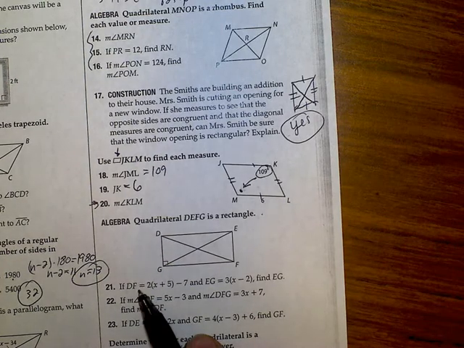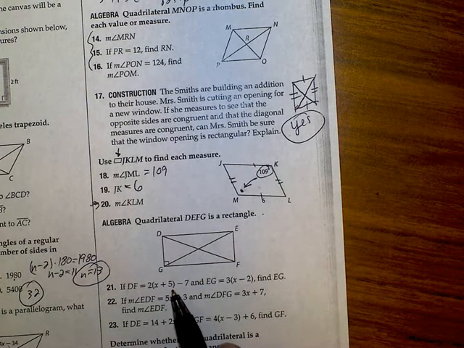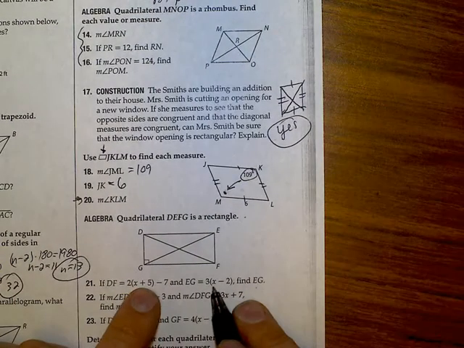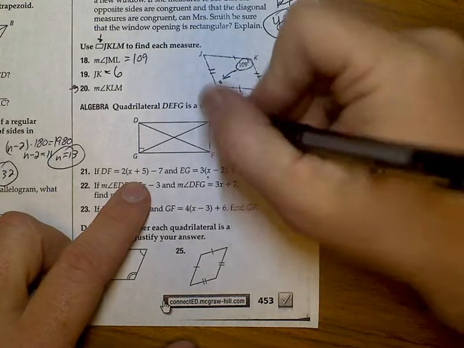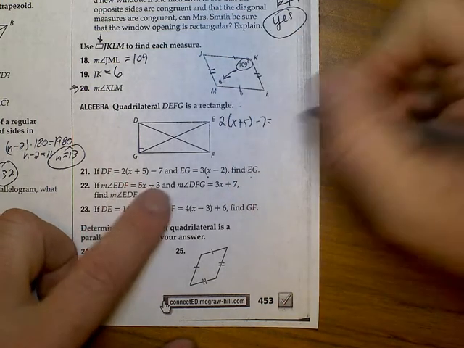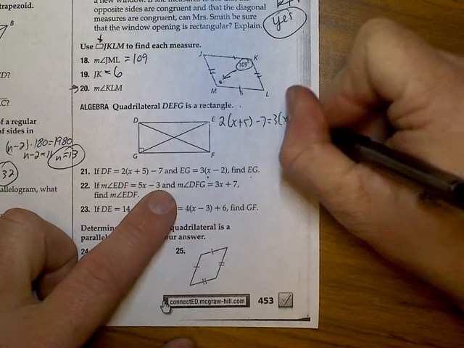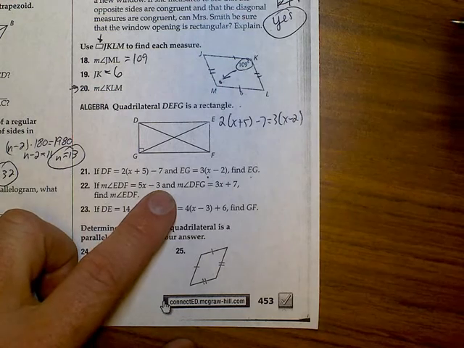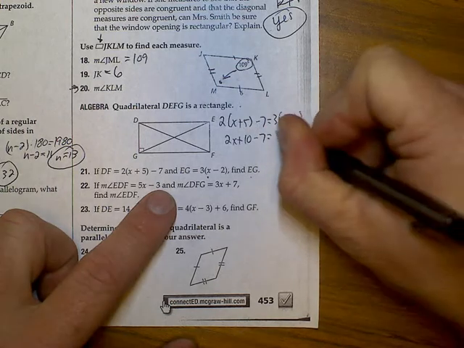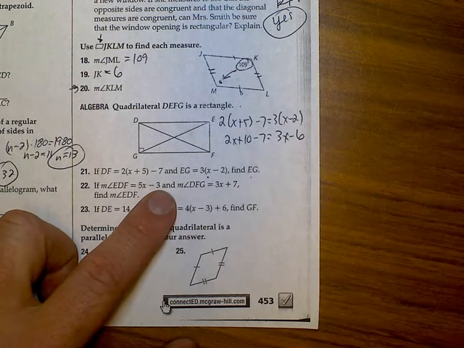If DF is equal to 2x plus 5, find EG. Well, I know that these two have to equal each other because the diagonals of a rectangle have to equal each other. 2x plus 5 minus 7 has to equal 3 parentheses x minus 2. So this would be 2x plus 10 minus 7 equals 3x minus 6.